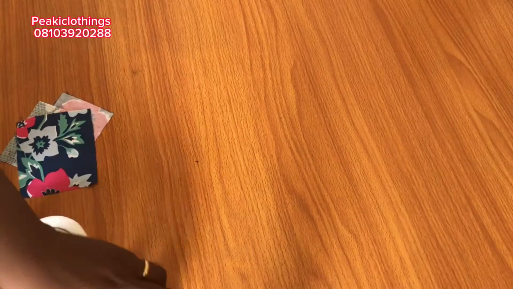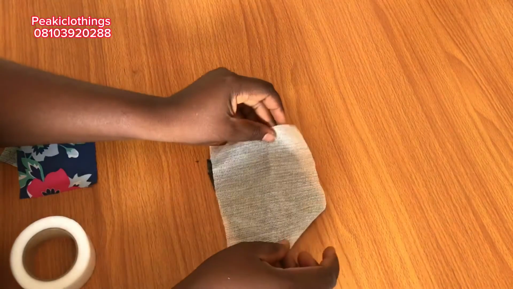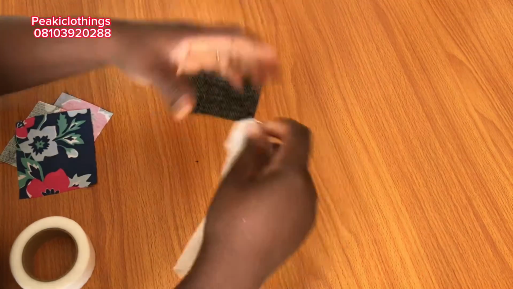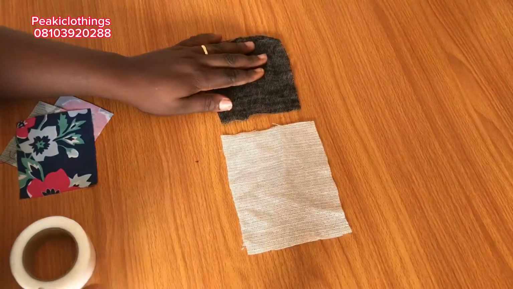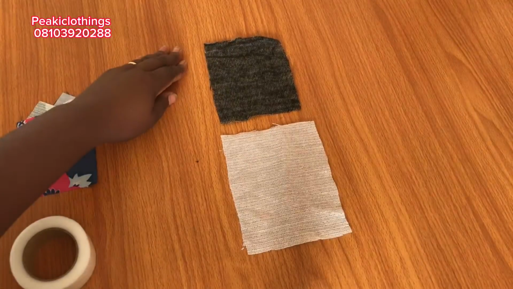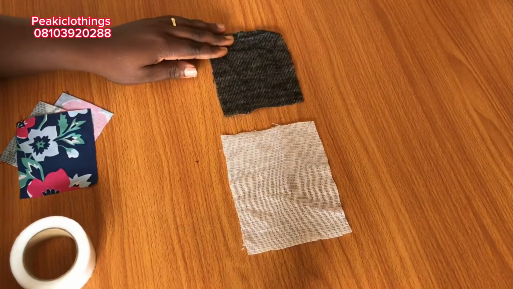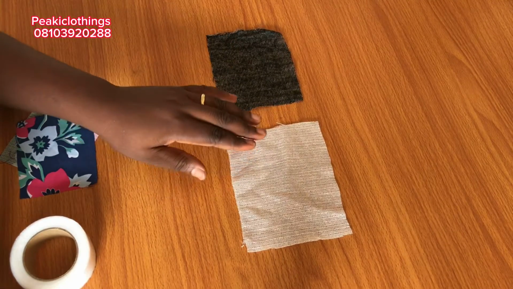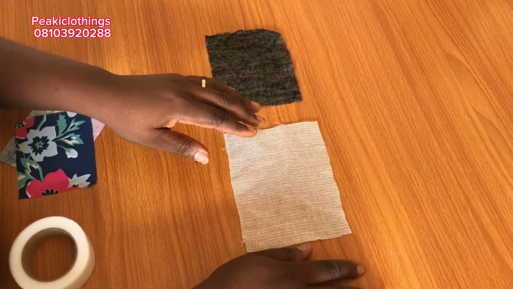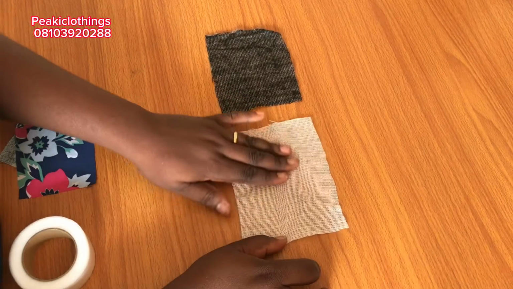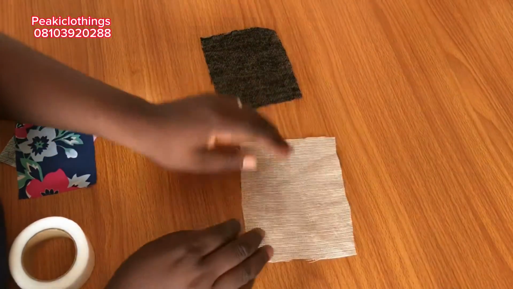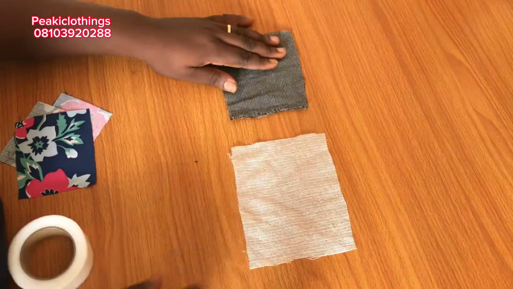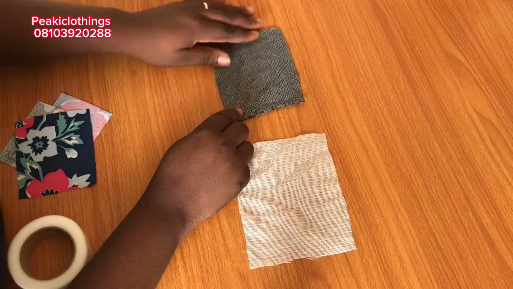Okay, so now guys, let's talk about the types of interfacing. We have the weaving interfacing, just like the one I'm placing on the table right now. We have the non-weaving interfacing, and we also have the knit. Now for the weaving interfacing, we have it running vertically and horizontally. So while cutting this type of interfacing, you just have to be careful of the grain lines. Okay, you don't cut it anyhow.